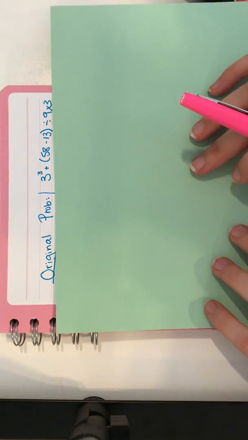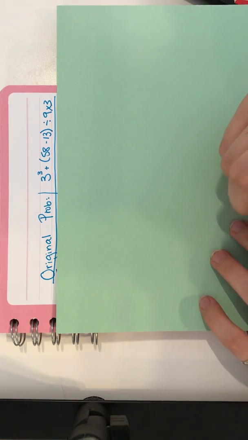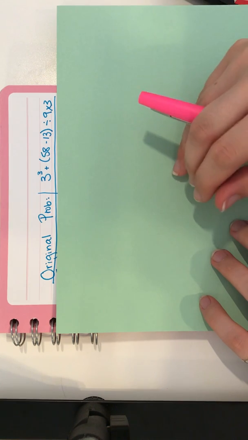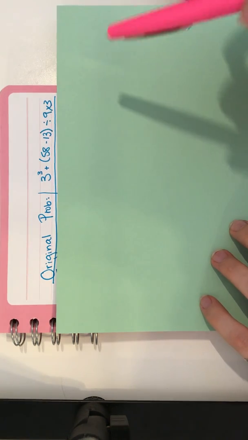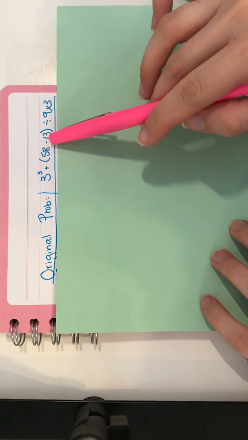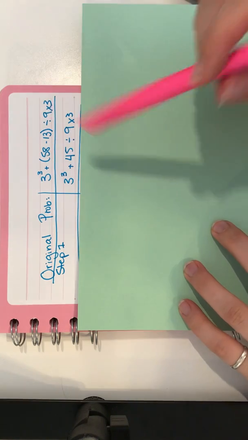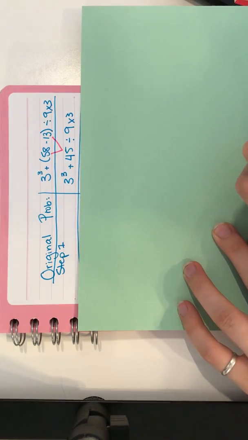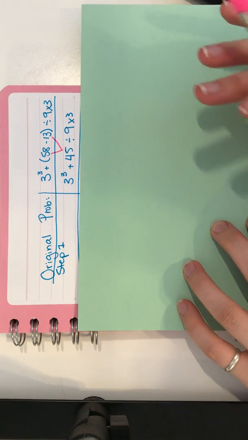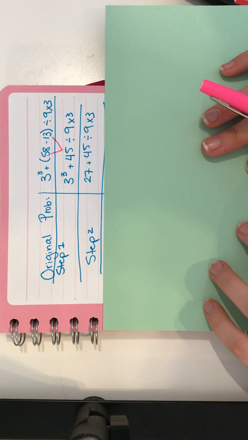So I take a piece of paper and I cover it all up. Here's my original problem. I'm going to identify, before I scroll or slide down, what do I think the next step should be? Well, looking at this order of operations problem, I think that I should do 58 minus 13. I'm going to reveal step 1. I can see here that yes, they did 58 minus 13, 45. Okay, I don't see any other errors. We're good.